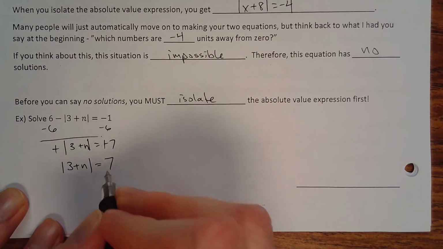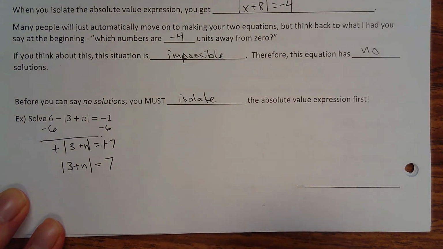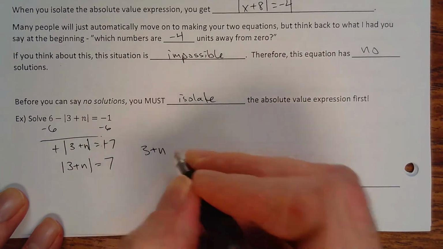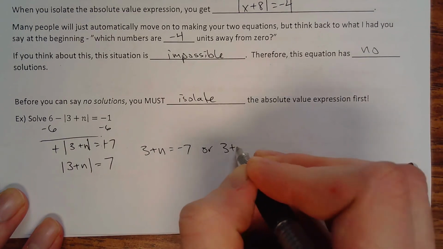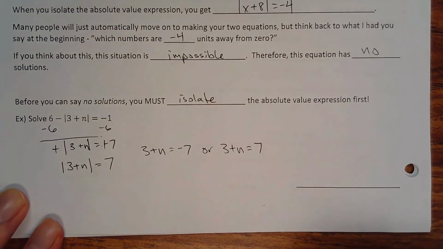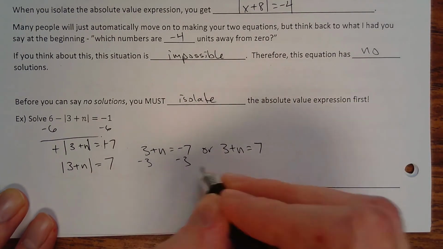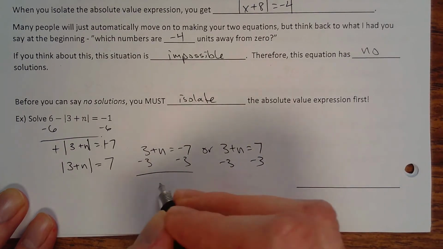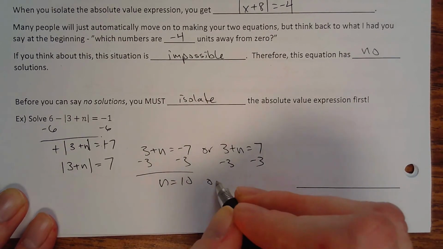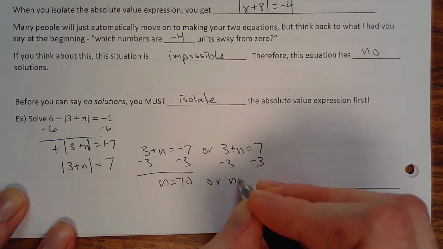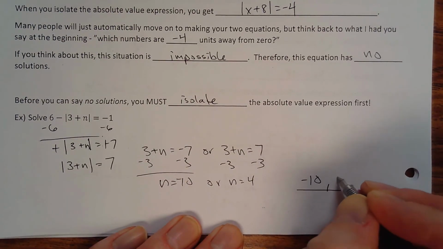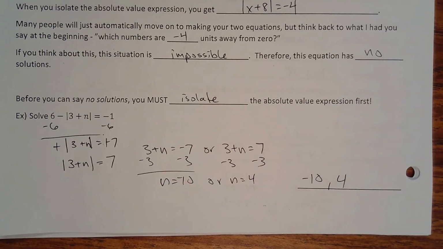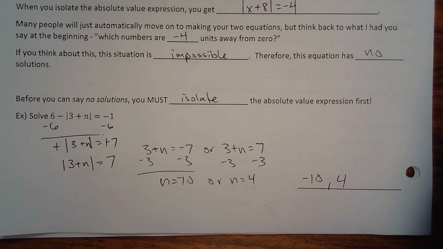So this expression has a distance from 0 of 7. If it's 7 to the left, its value is negative 7. If it's 7 to the right, its value is positive 7. So subtract 3. So n equals negative 10, or n equals 4. So negative 10 or 4. Okay, so remember, with absolute values, there's always going to be two solutions with these. Don't ever just give me one solution, it's going to be two.